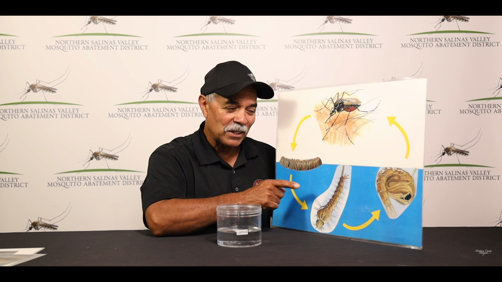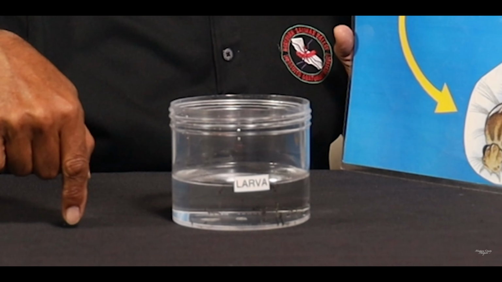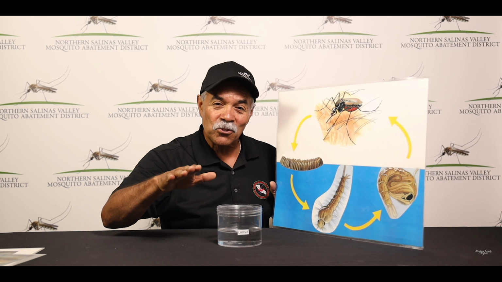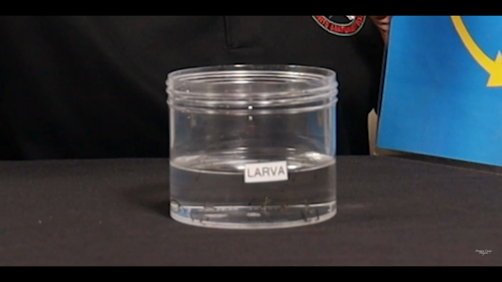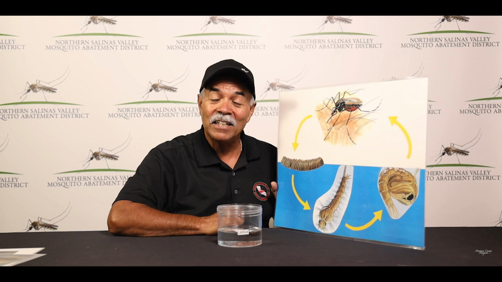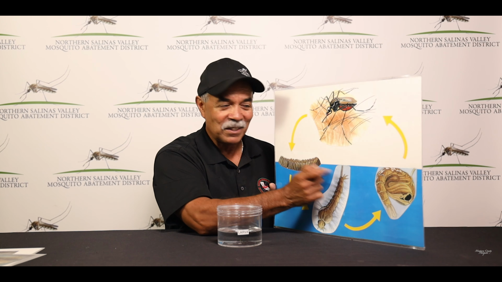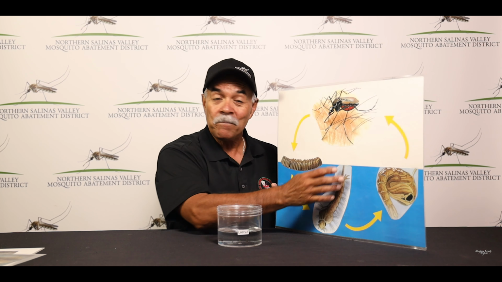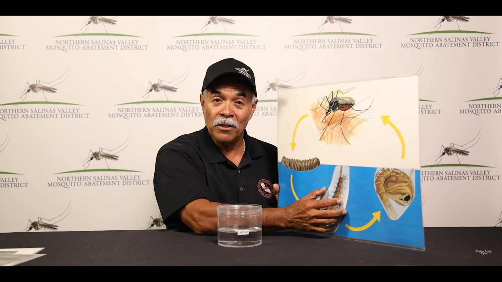What's really cool is that the minute I touch this container, my mosquito larvae drop to the bottom. After a few seconds, the larva wiggles its way back up to the surface of the water. It hangs on by the surface tension and takes a little breath of fresh air. That is why the siphon tube is there. In the wintertime, some of our winter mosquitoes don't need to breathe; they actually respire through their body.